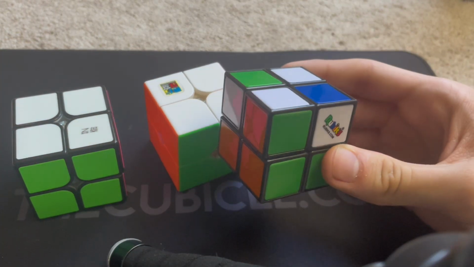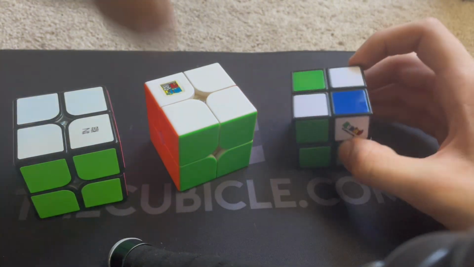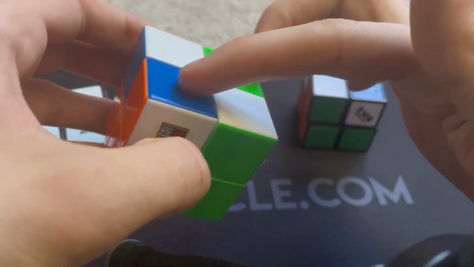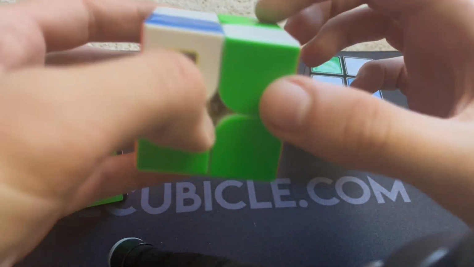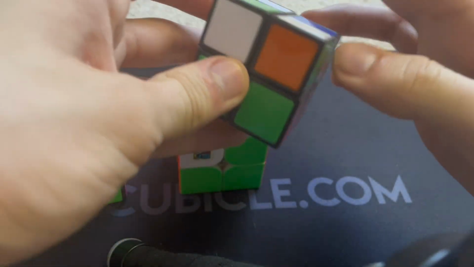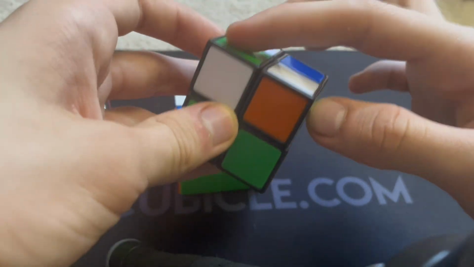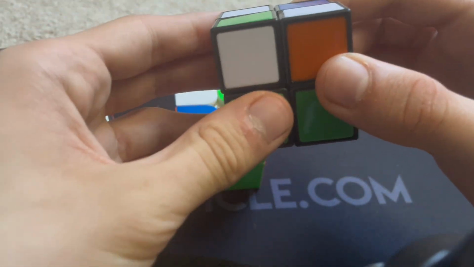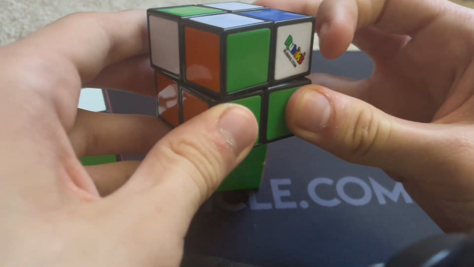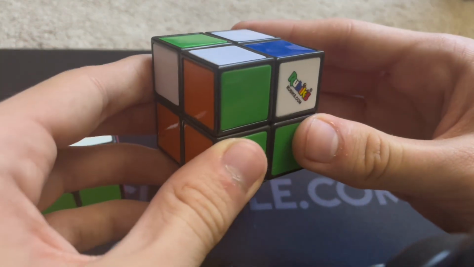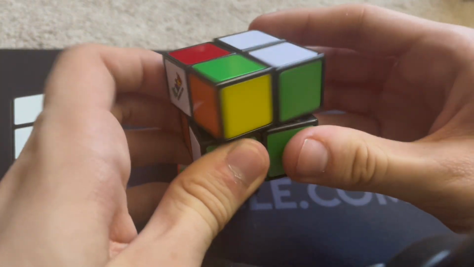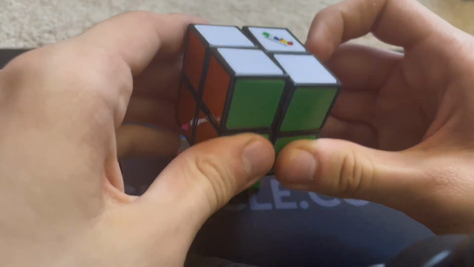and then, oh yeah, I forgot to say, for this one, you recognize it from these being opposites and these being the same. And from this one, it's these being opposites and these being the same. So for this one, you do a U, and then you do F prime, R, U, R prime, U prime, R prime, F, R.